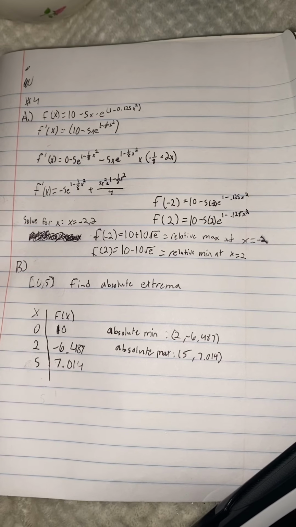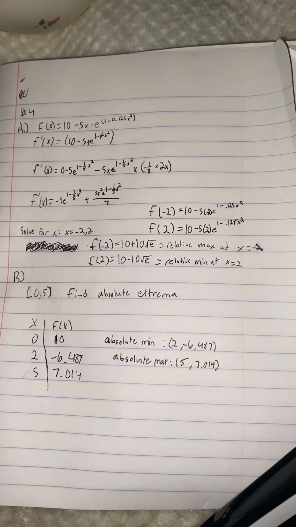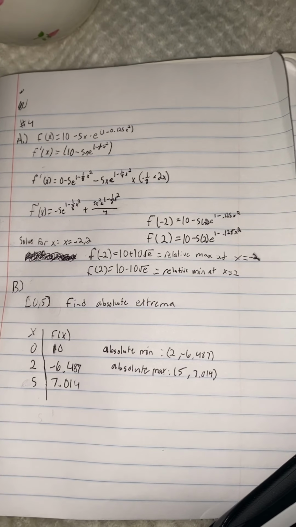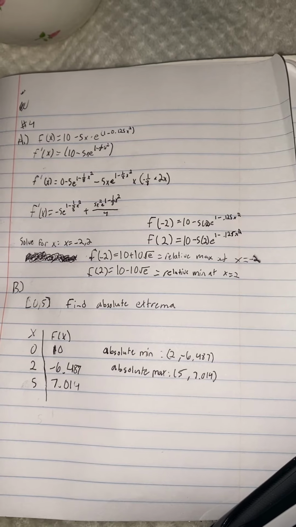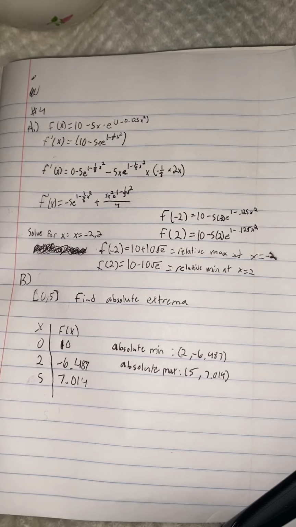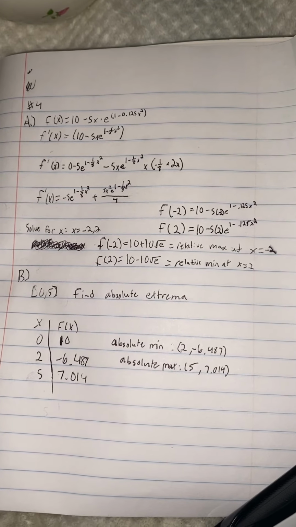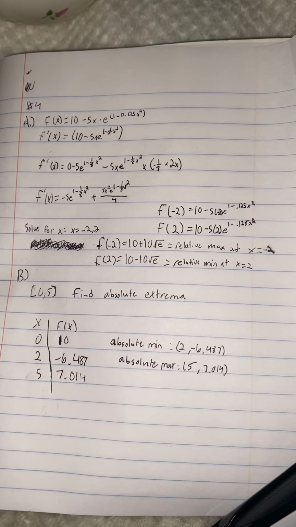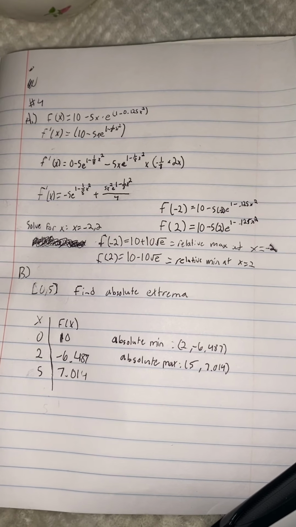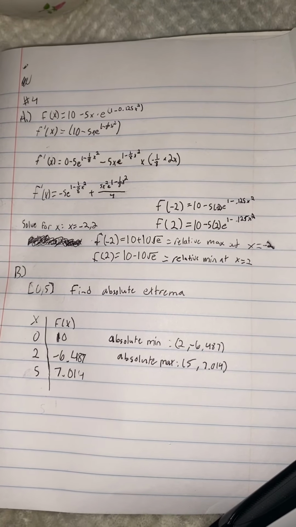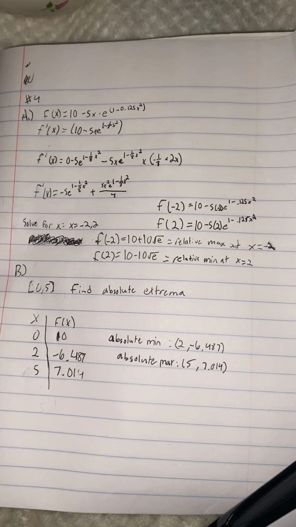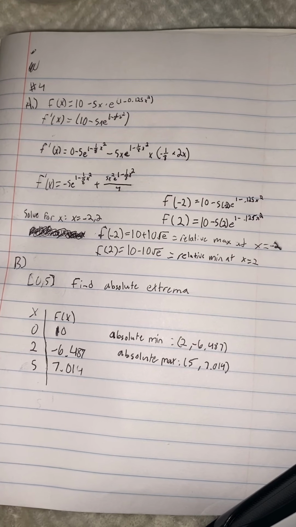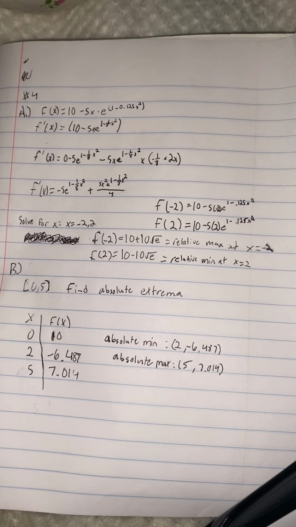Question number 4. For part A, I had to find the derivative of the function and find the relative extrema for it where it's defined. So f of x equals 10 minus 5x times e to 1 minus 0.125x squared. And then the derivative of that is 10 minus 5x e to 1 minus 1/8 to the x squared power.